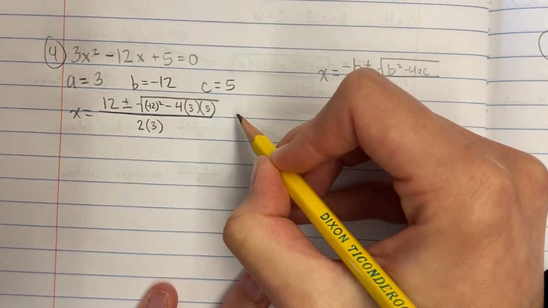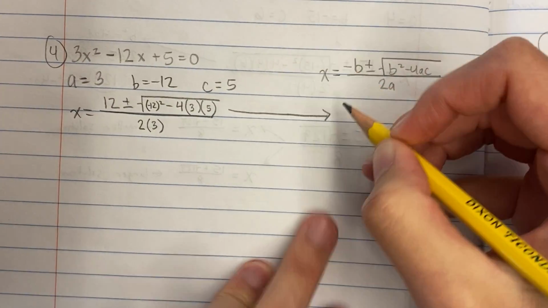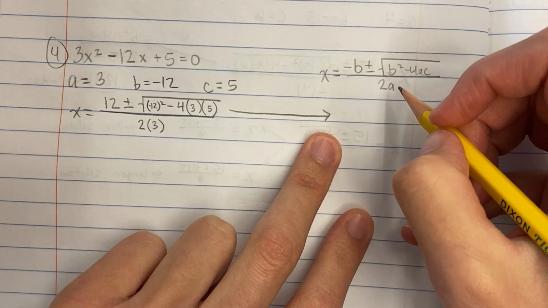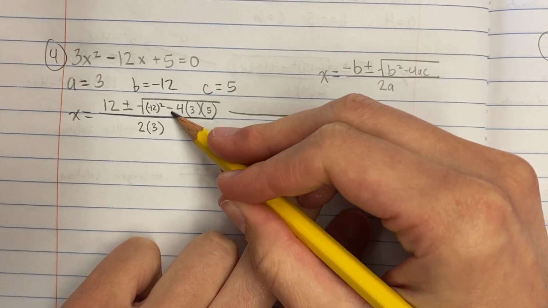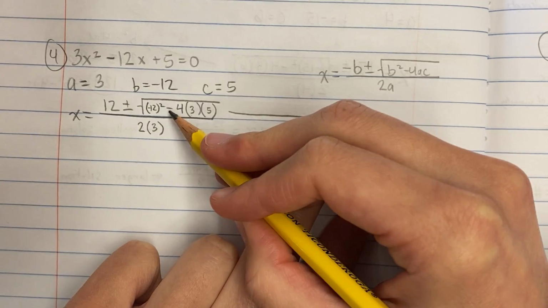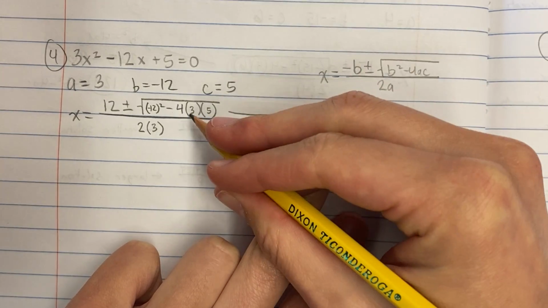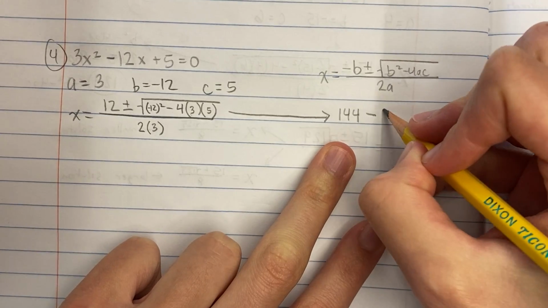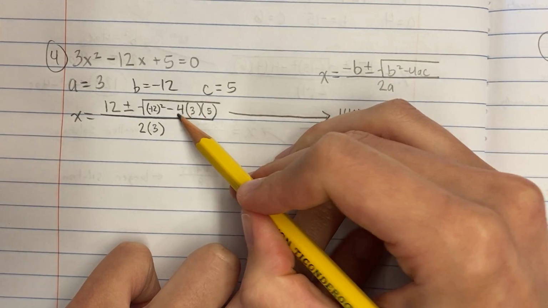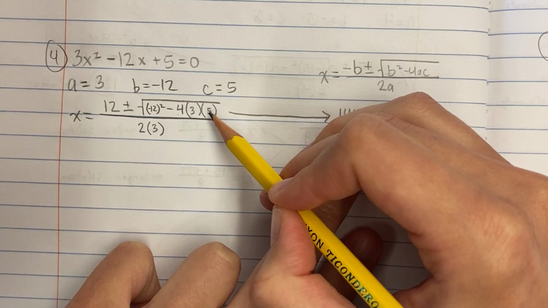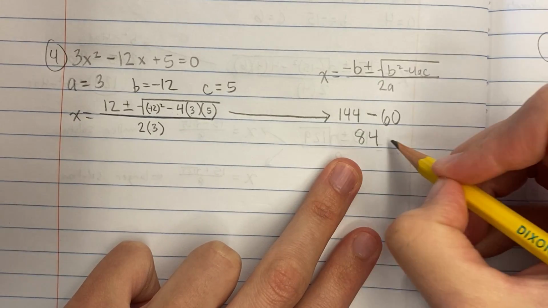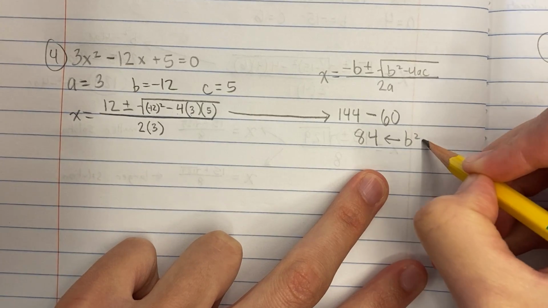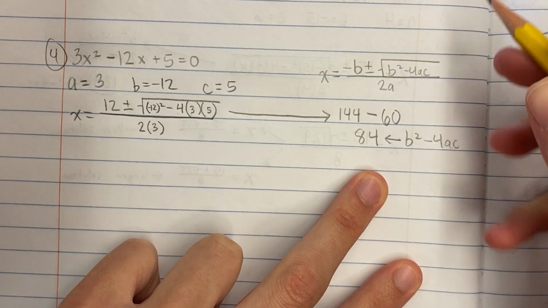I'm going to take this over here to simplify. Negative 12 squared is negative 12 times negative 12, which is 144. Minus 4 times 3, so this is negative 4 times 3, that's negative 12, times 5 is negative 60. Here it was negative times positive, which is negative, times positive, which is negative. And then I do the subtraction and I get 84. This is what's going to go in your blank, b squared minus 4ac.